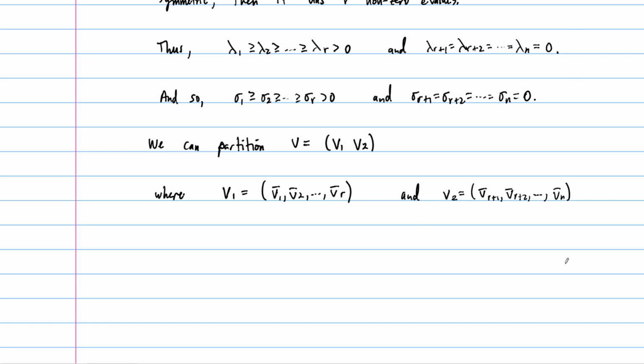We can do the same thing with the matrix sigma. So similarly, sigma can be decomposed. This time we want to make this into a block matrix. So we'll write it as sigma 1, 0, 0, 0. Remember, this matrix has a very simple form anyway, right? But now what we can say for sure is that sigma 1 is going to be a square diagonal matrix.